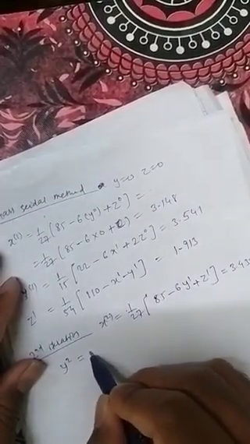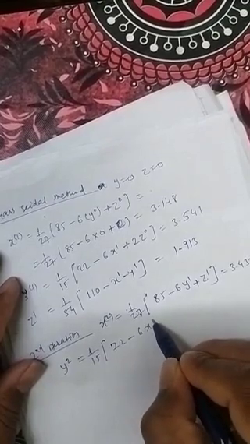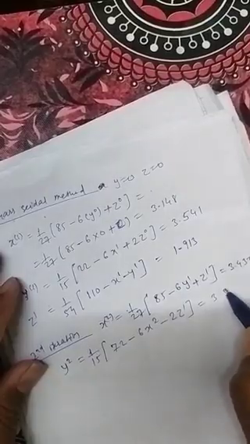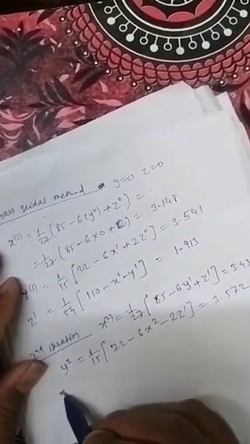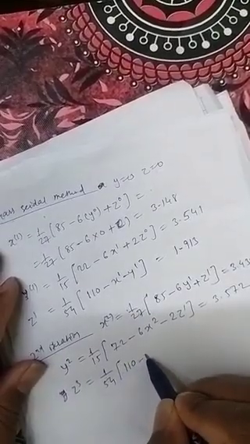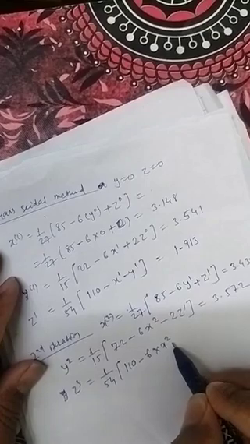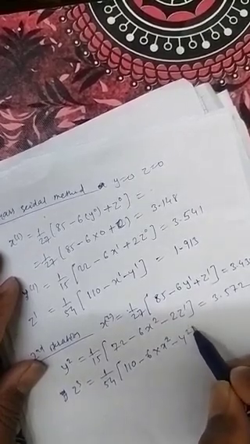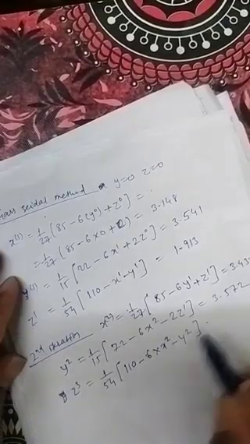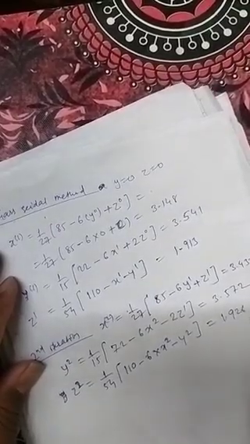The second iteration of y is 1 by 15, 72 minus 6 into x second iteration minus 2 into the first iteration of z, which is 3.572. The second iteration of z is equal to 1 by 54, 110 minus the second iteration of x minus the second iteration of y, which is 1.926.